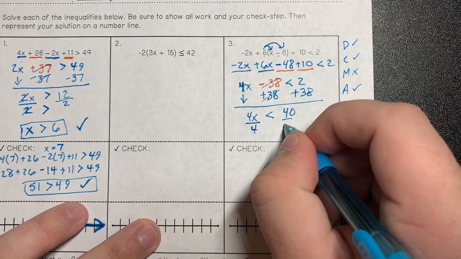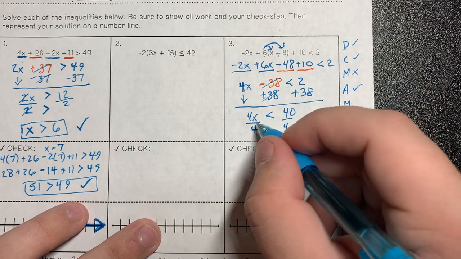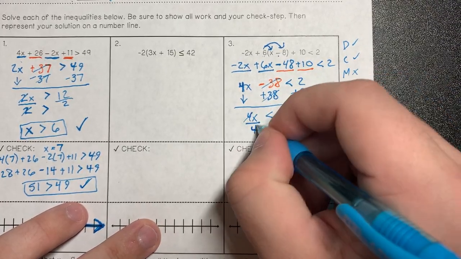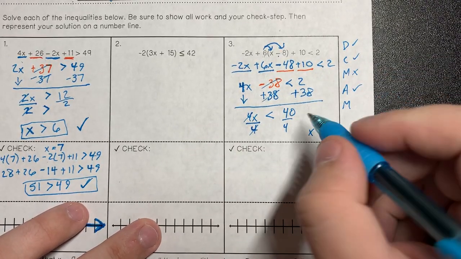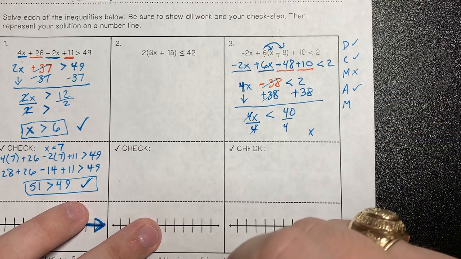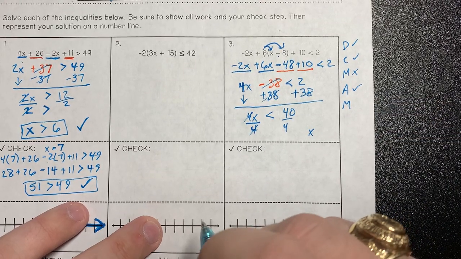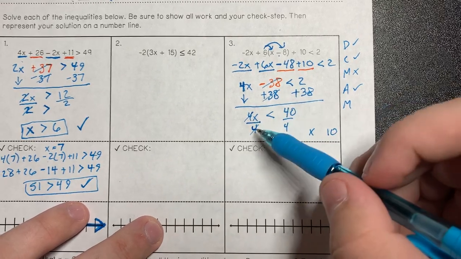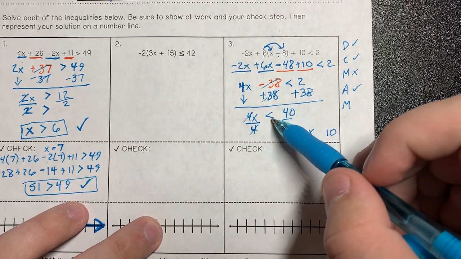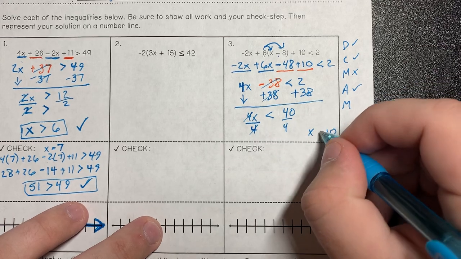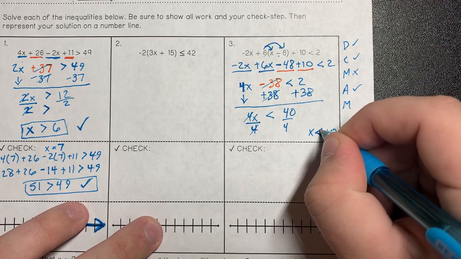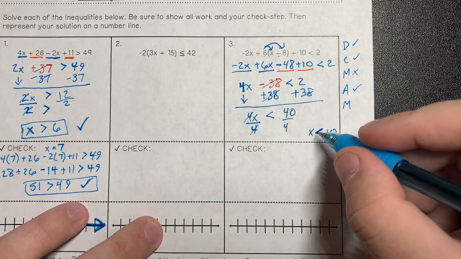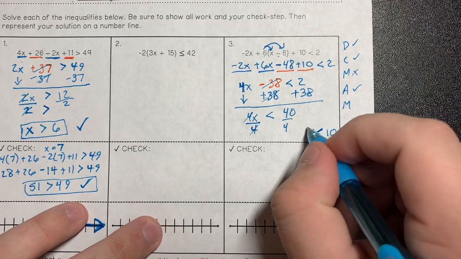Because of this 4x here, I need to get this x by itself, I need to divide it by whatever's in front. So I need to divide this 4x by a positive 4. Okay, I'm going to do that same to this side. Well, those x's cancel out, so that just leaves me with an x. And then what's 40 divided by 4? Well, that's going to be 10. And then because I divided by a positive, this sign does not change, okay? So because it's a positive, it doesn't change. And so that just leaves me with x is less than 10.